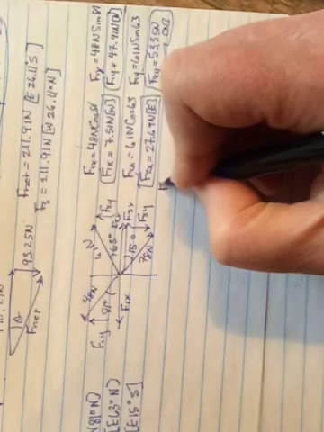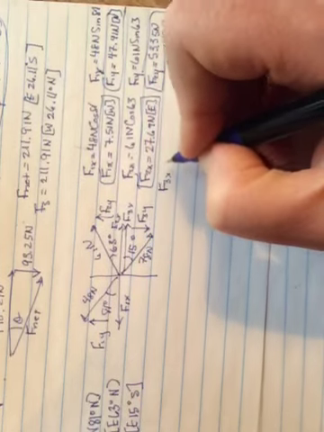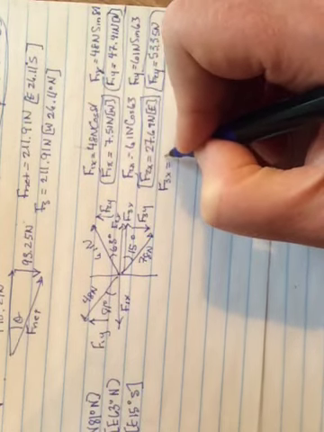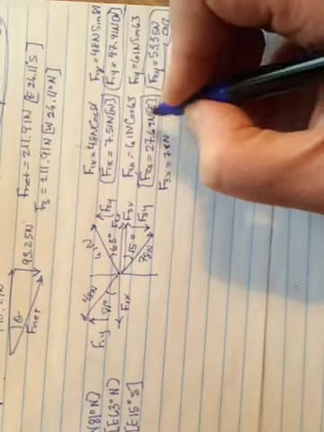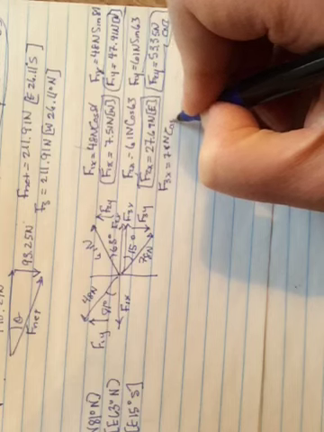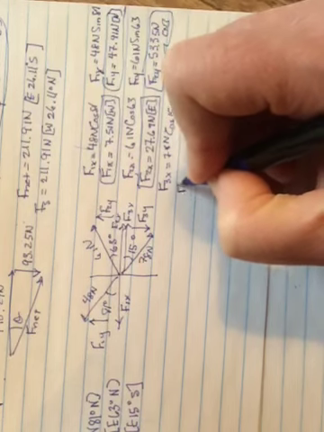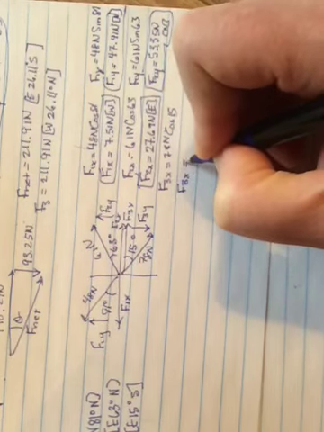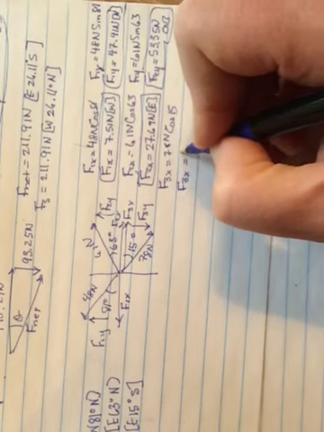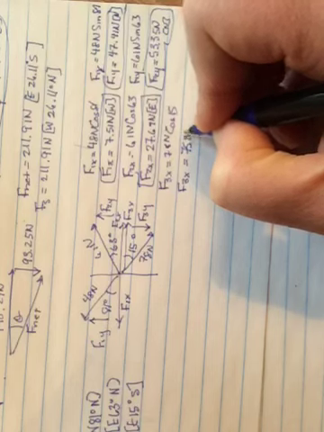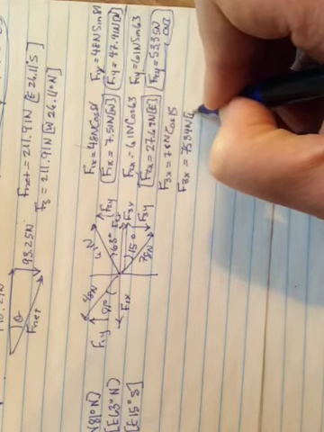And then the last one, F3x, it is also going to be cos, so it's 78 newtons cos of 15. And so you get an F3x to be 75.34 newtons in its east.